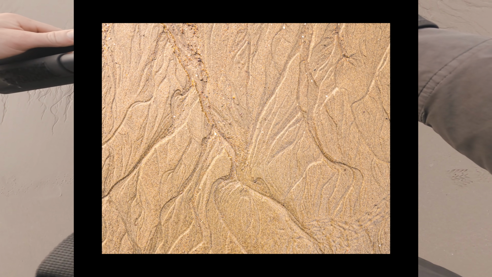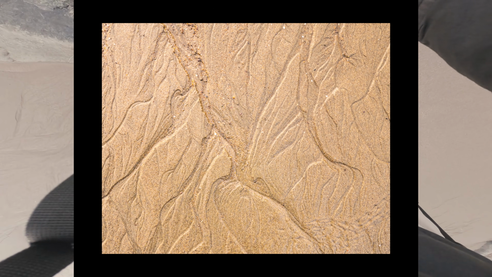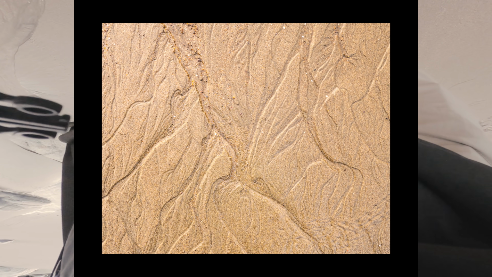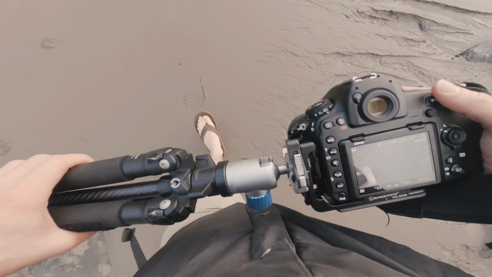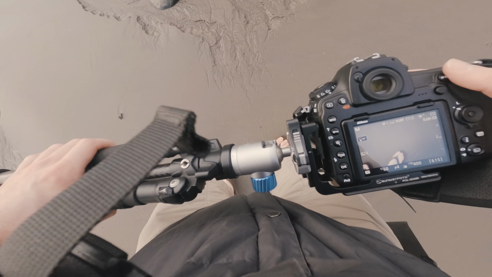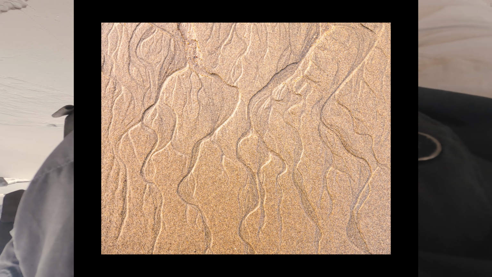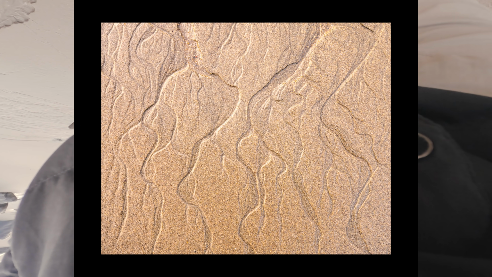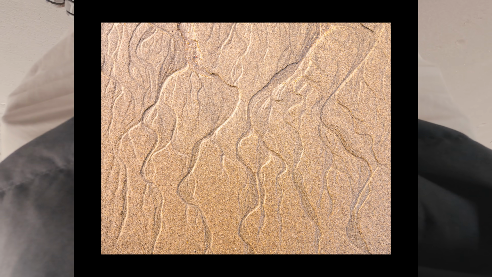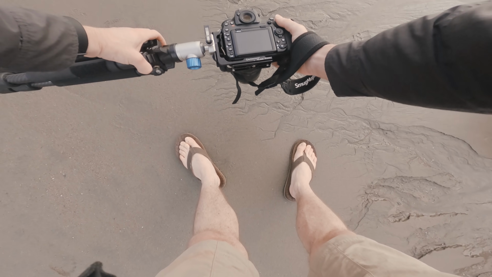I love the different patterns you can capture in the sand, so I played around with this first composition, which I thought was pretty interesting, and then I switched it up a little bit and tried to make the patterns look a little bit more like little kind of flames running through the scene, a little bit wider. And I actually spent a little bit of time here looking around the sand just for different patterns and shapes. I didn't want to just shoot that one and then move on to something completely different.